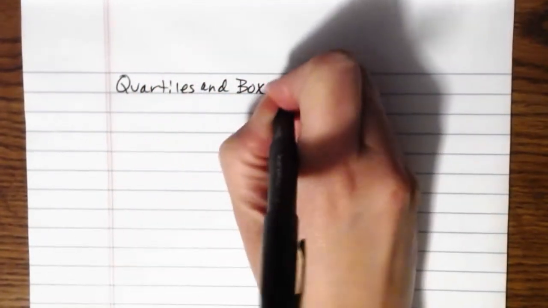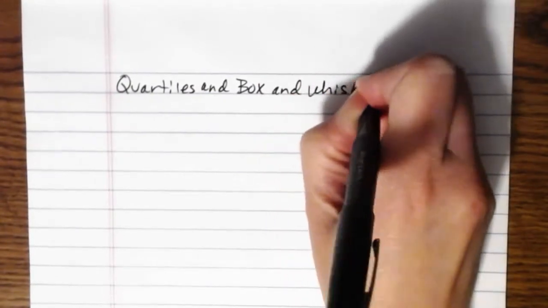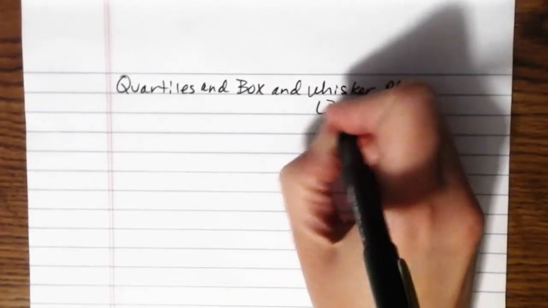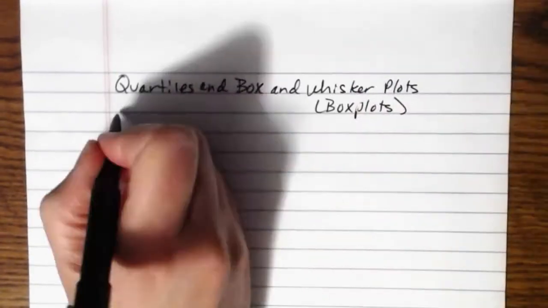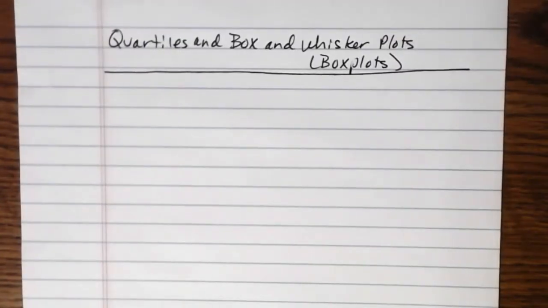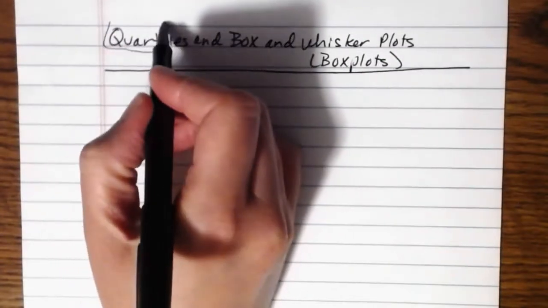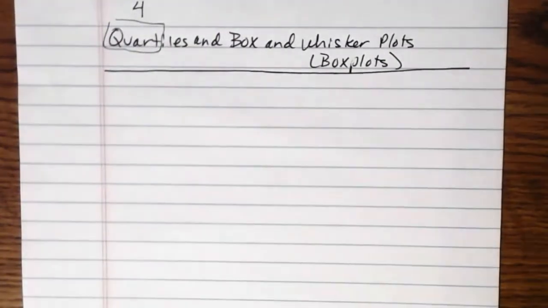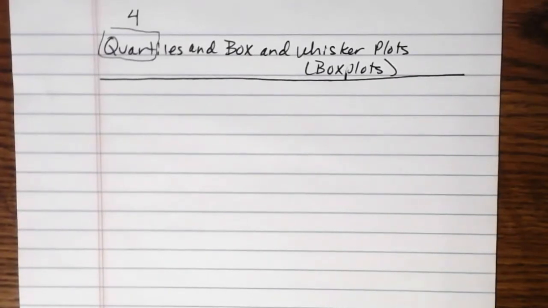In this video, we're going to be taking a look at essentially quartiles and box and whisker plots, which are also sometimes just called box plots. So quartiles, when you see the word quartiles, that prefix quart usually means 4, right? Quart means 4.